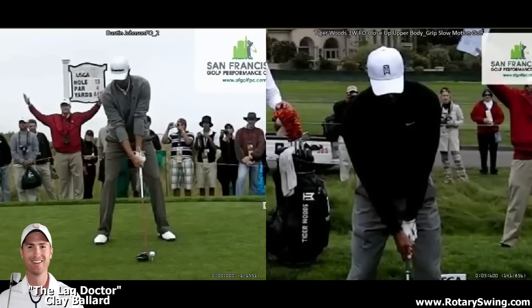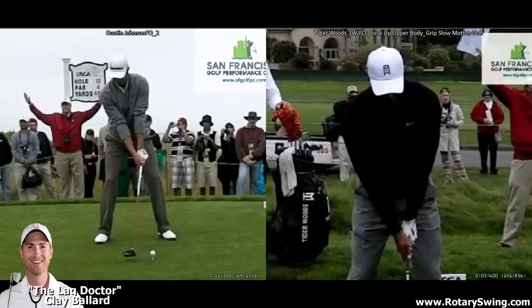So Dustin's already got a stronger grip. That's going to help him to close the face more, to get that clubface really close so that he can rotate his body, and he won't have to worry about squaring up the face. Again, that's a lot to time up. You're going to have to close the face the right amount. You're going to have to rotate your body the right amount. There's a lot of things that could go wrong with that.